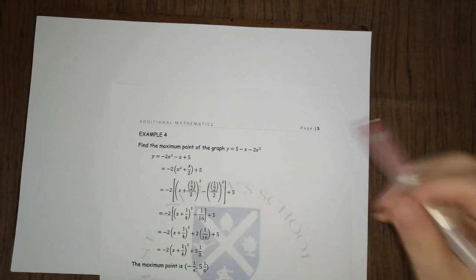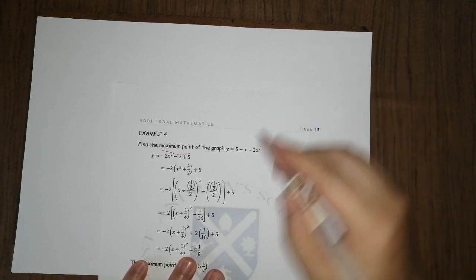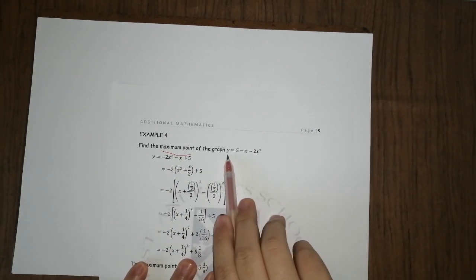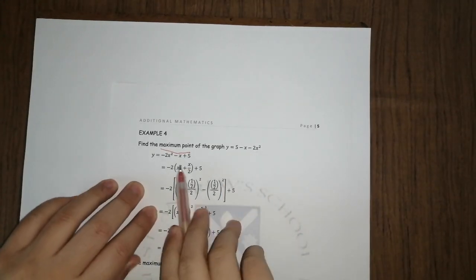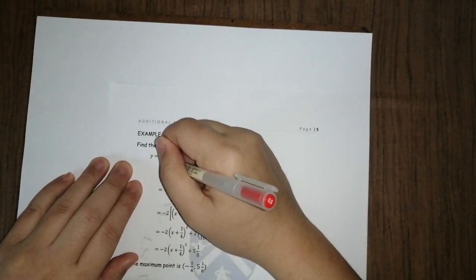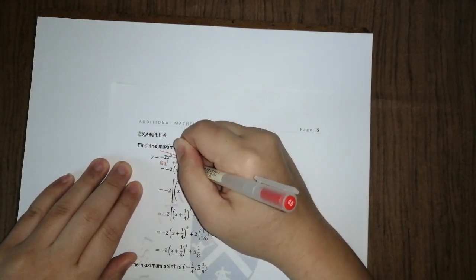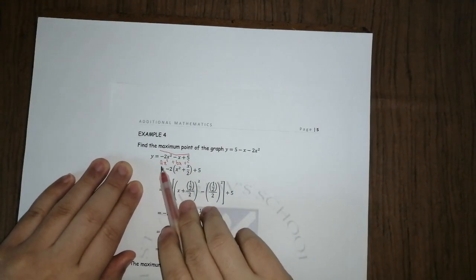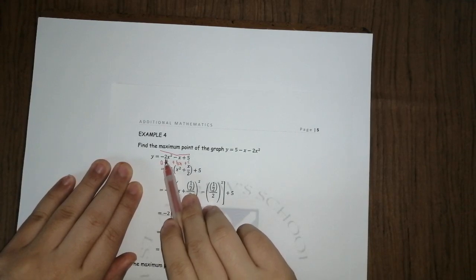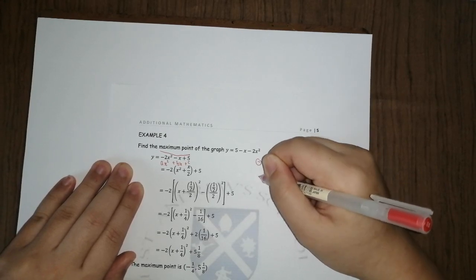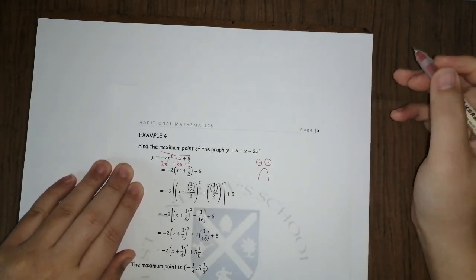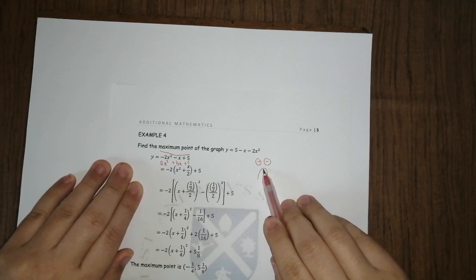Next one. Example 4 says find the maximum point here. How do we know it's a maximum? It's because when we rewrite that equation, y equals 5 minus x minus 2x squared, in the form of ax squared plus bx plus c, you can notice that a is -2. Since a is negative, we have a sad face. Therefore it's a maximum point, the highest point.